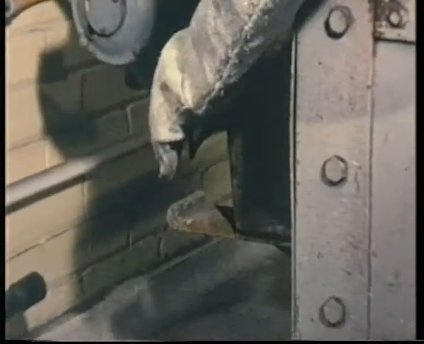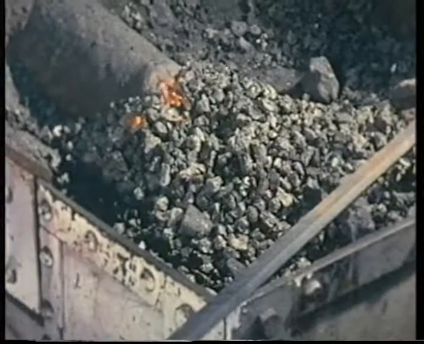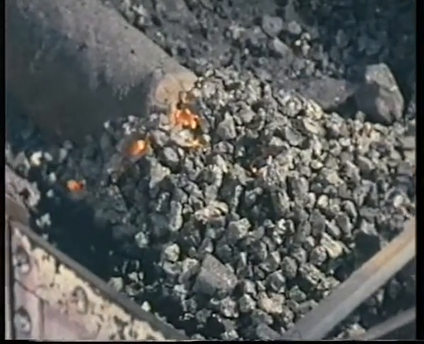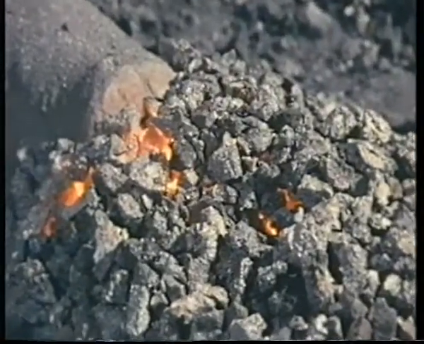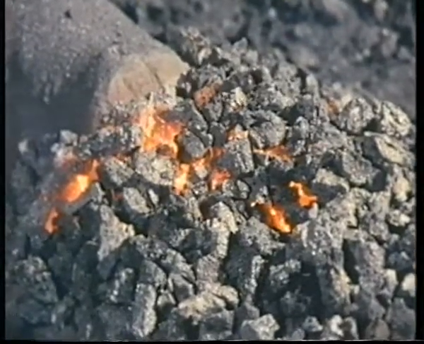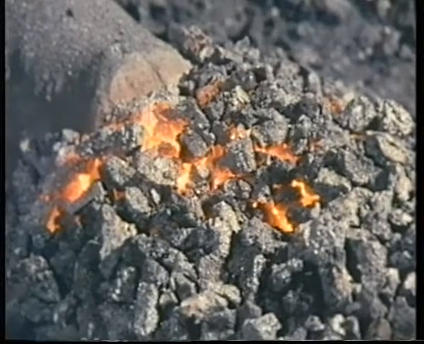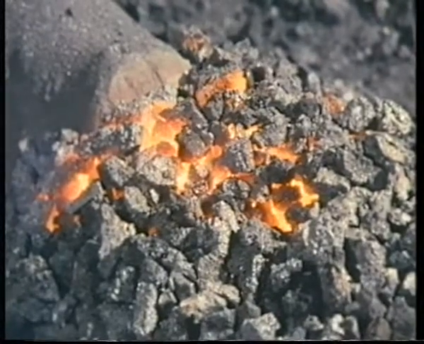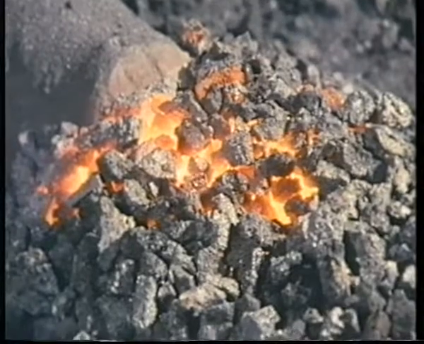This can be adjusted by a damper. With the damper out, the volume of air is increased. This has the effect of increasing the temperature. If there's sufficient oxygen, we can easily get the temperature of the fire up to well over 1,000 degrees centigrade.